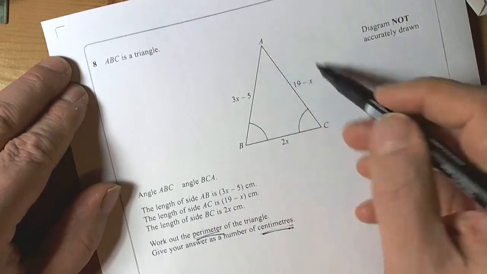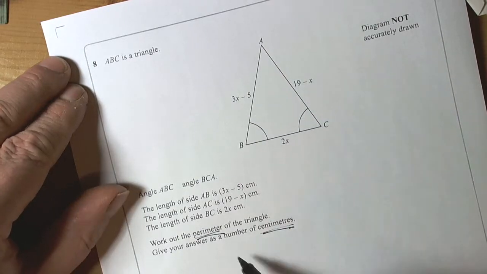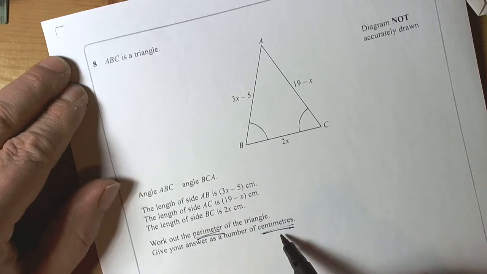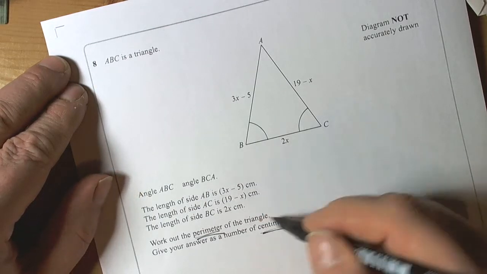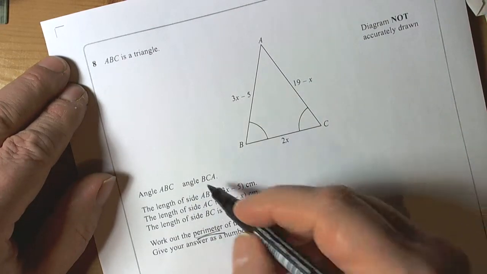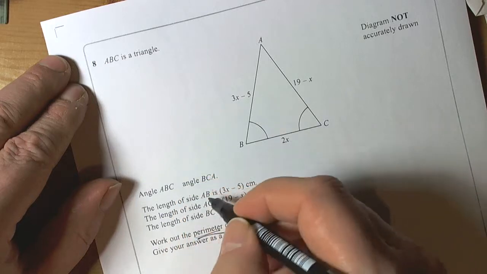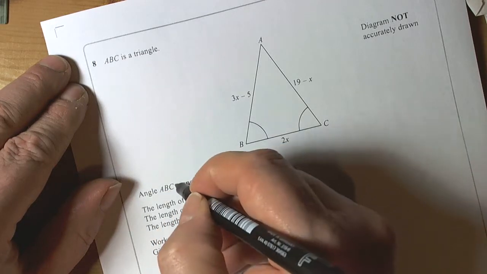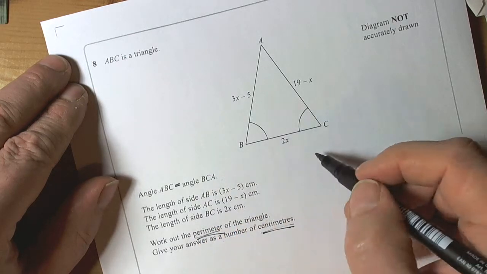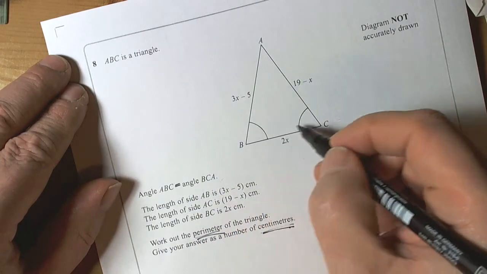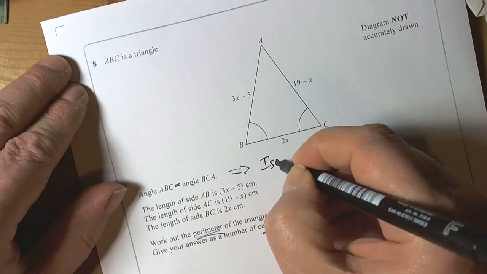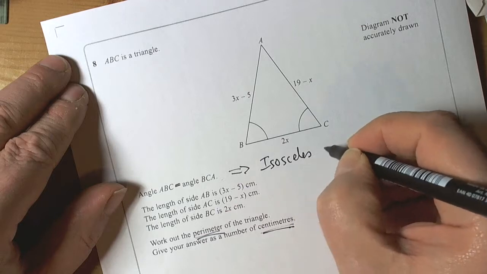So again, if we look at a question, it's got loads of x's involved and it's asking us to work something out, then it generally means we're going to have to create an equation to solve. So we need some facts then that will allow us to create an equation from this picture. Well, when we look at the information line by line, it's telling us that angle ABC equals angle BCA. So it's shown on the picture here, those two angles are the same. Well, that tells me that we're dealing with an isosceles triangle.